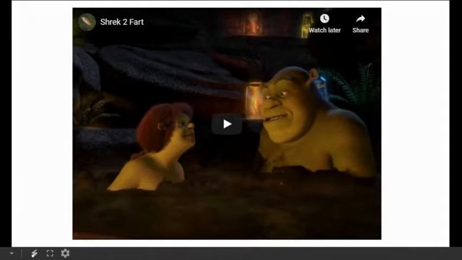We're going to use a problem to demonstrate the versatility of the ideal gas law and how it can be transformed into the combined gas law, which is today's focus. And Shrek is going to be our inspiration for this problem.